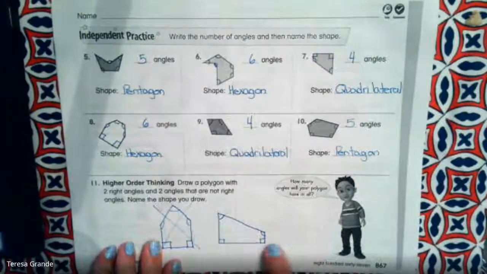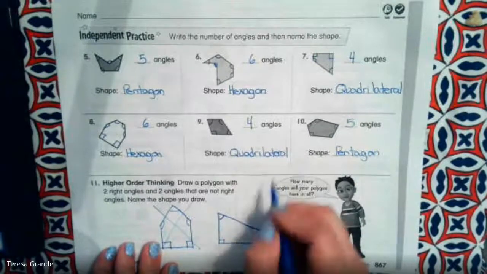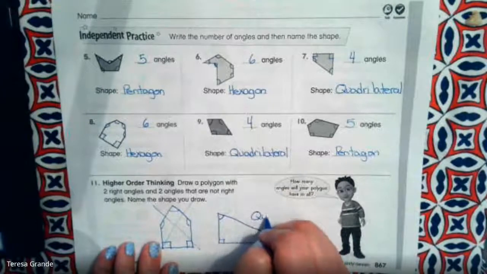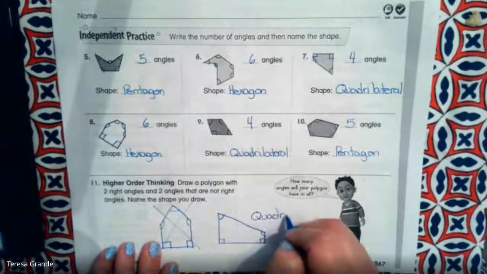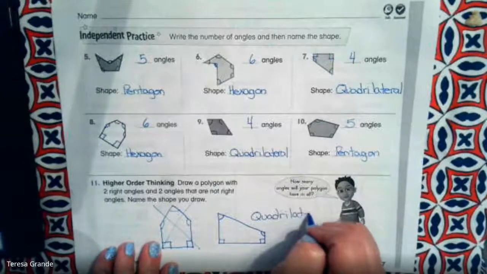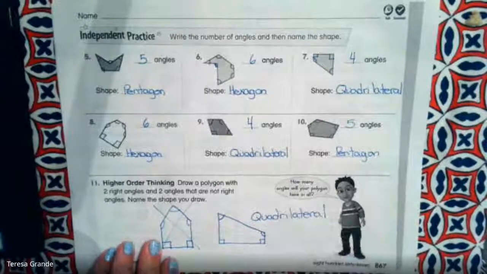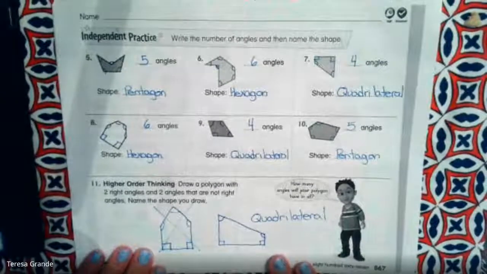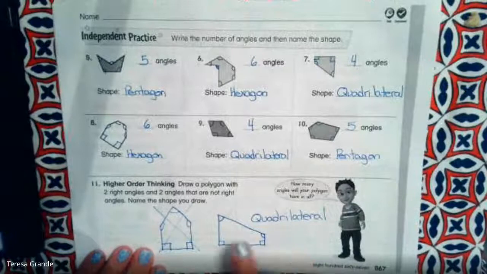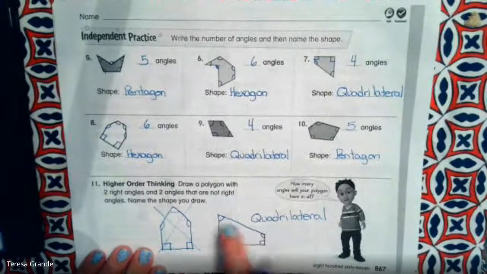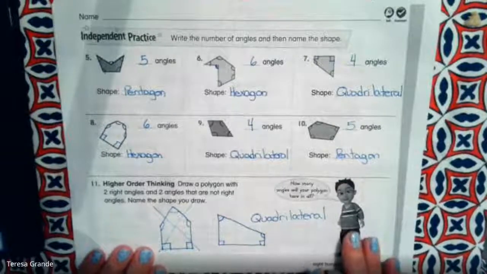This has 4 sides. Since this is a 4-sided figure, it is a quadrilateral. 4 sides, 4 angles. We have a quadrilateral.